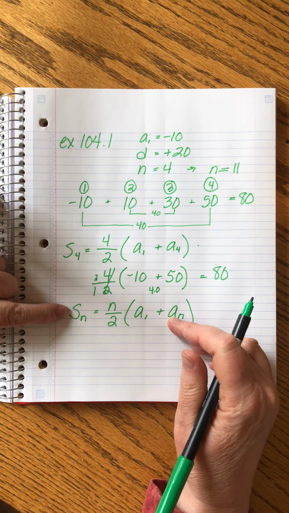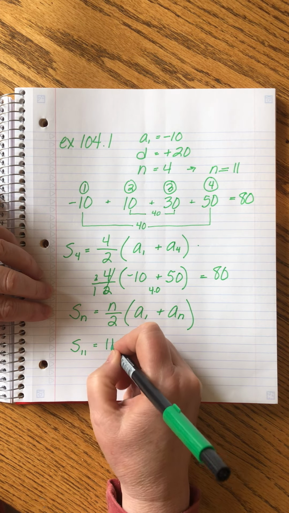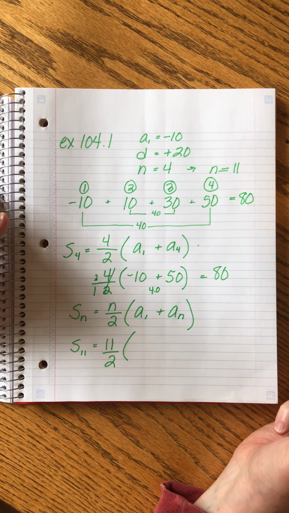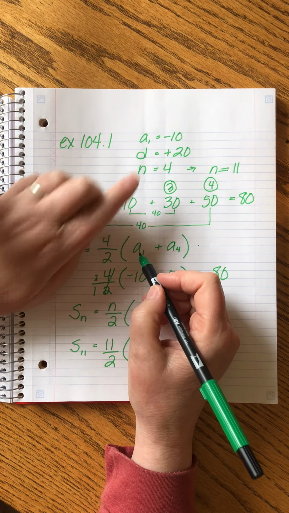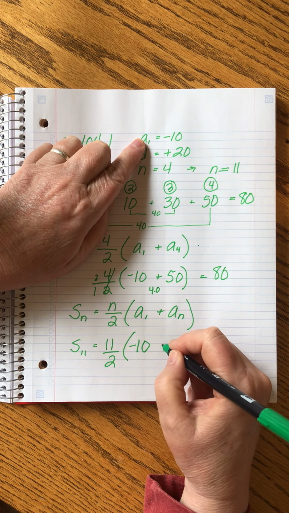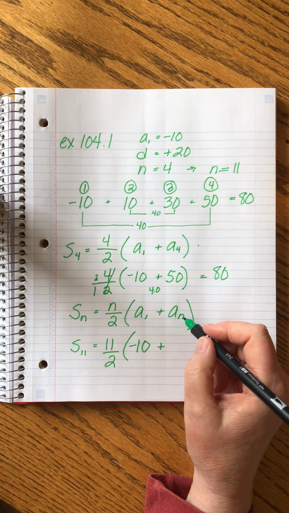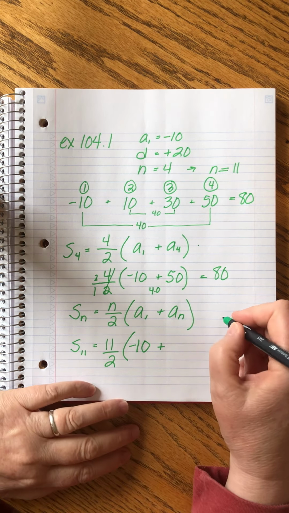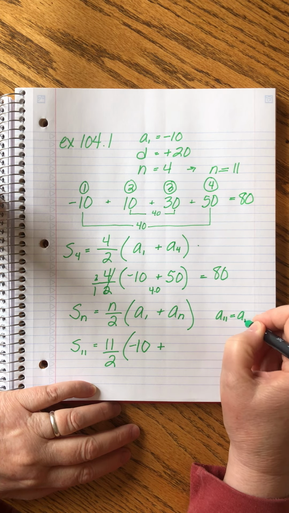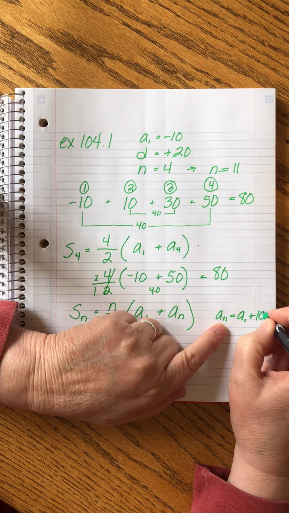Now we can use this formula that we just developed. So the total for a series of 11 will equal 11/2 times the first amount, which is -10, plus the amount of the 11th term. We don't have the 11th term, so we're going to have to figure that out. A to the 11th, well, we know the formula for that. You take the first one, and then you add the common difference times 1 less than the term.